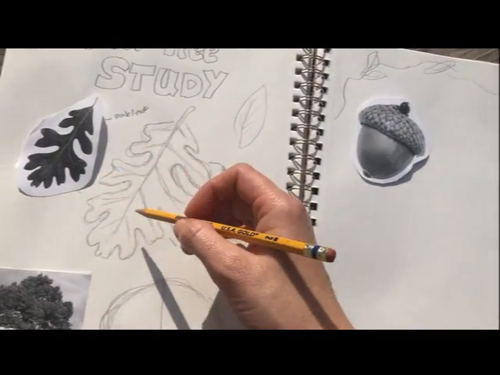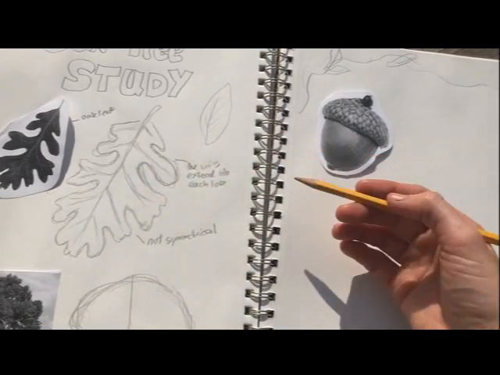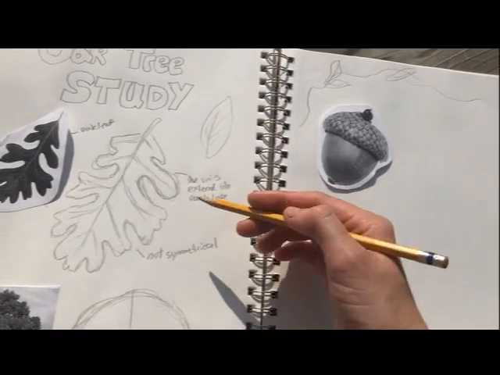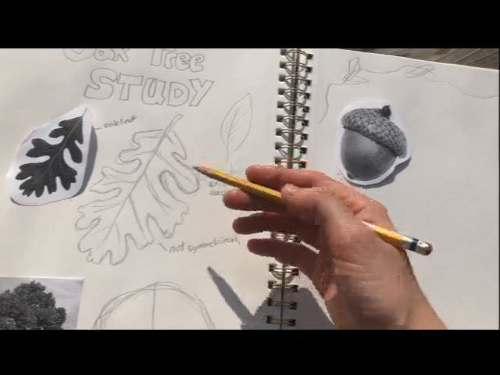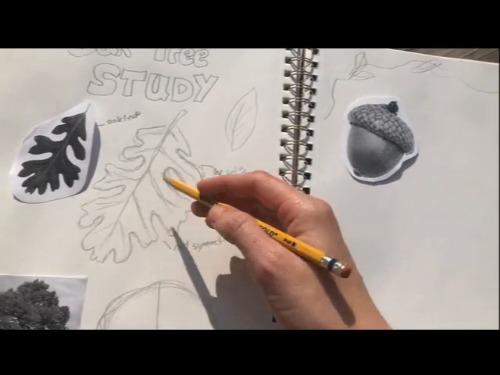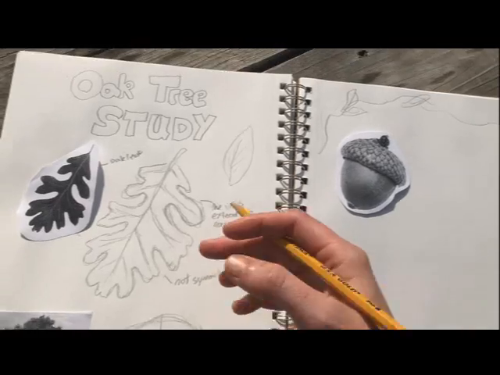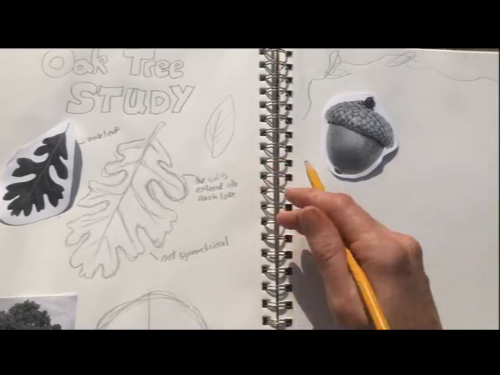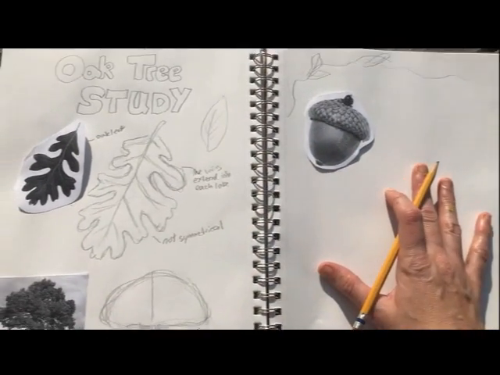I could take these leaves and do different ones for the different seasons because it's coming into fall. So you can probably find some different color leaves here pretty soon, maybe even now. And you can show that. You can even do a leaf that is damaged, and it has different colors on it. You can do that. So there's lots and lots of options.